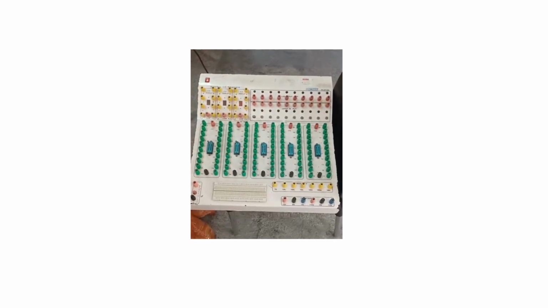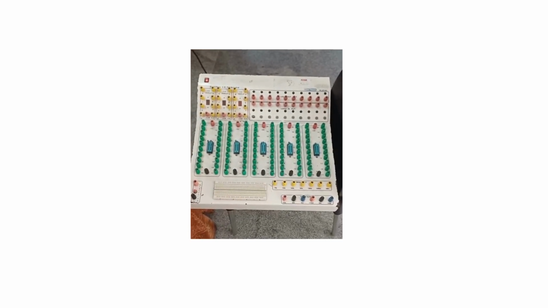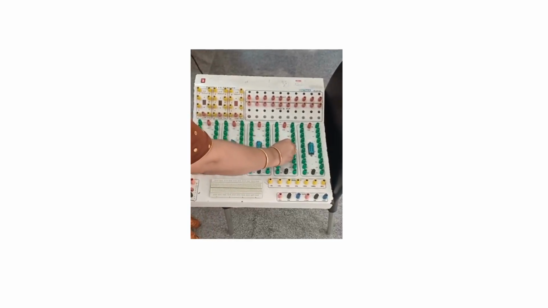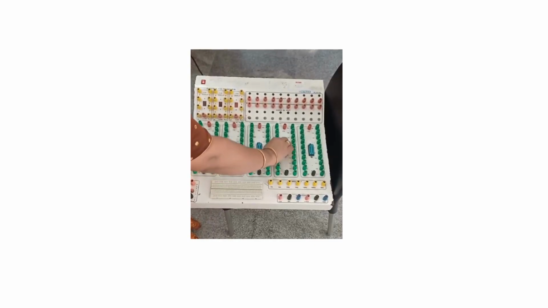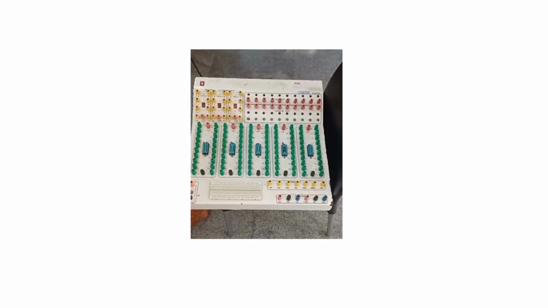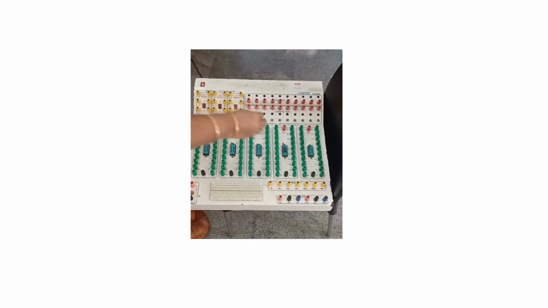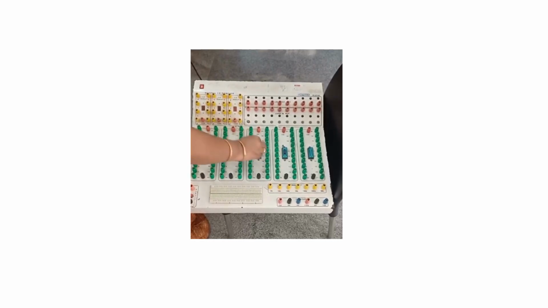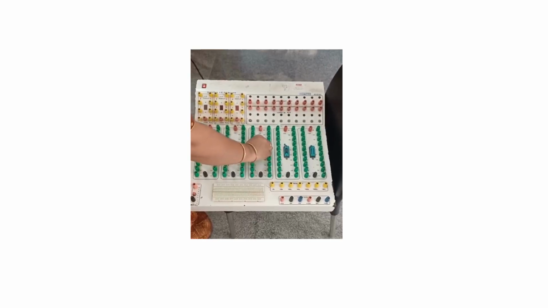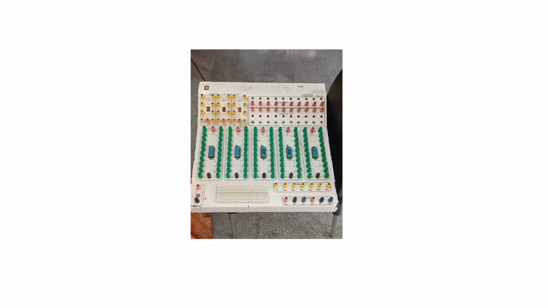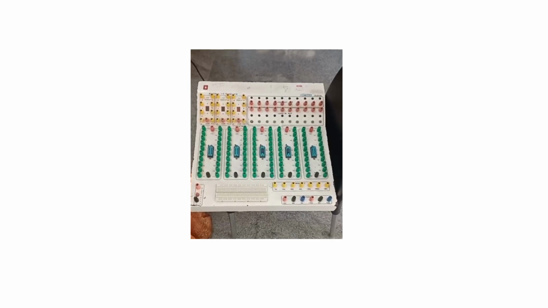Let us mount the ICs on the IC socket. The first IC that I am going to mount is 7432. Then let us have the other ICs also, 7404, then 7408.